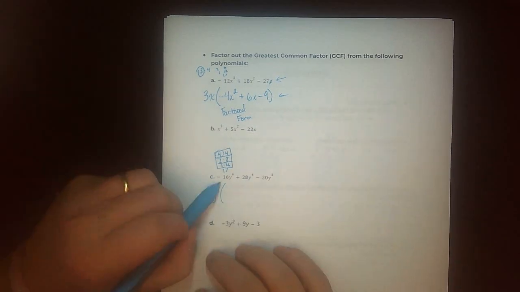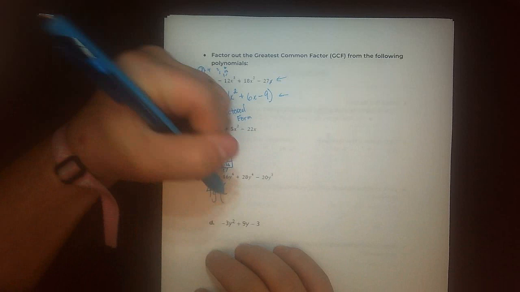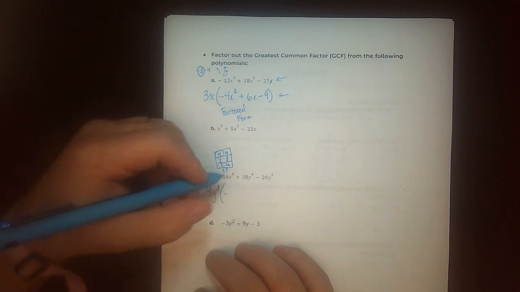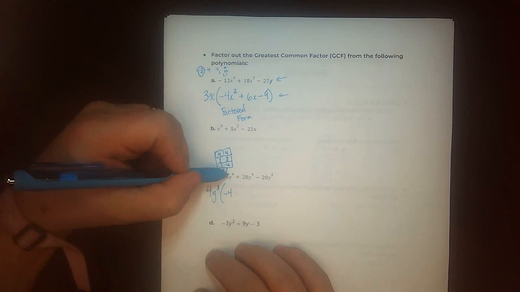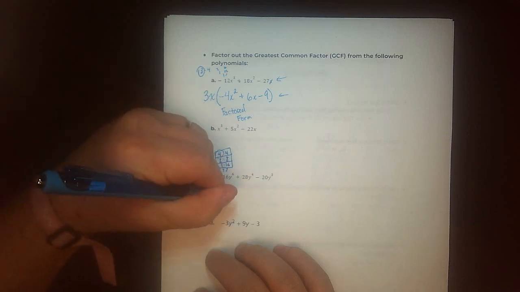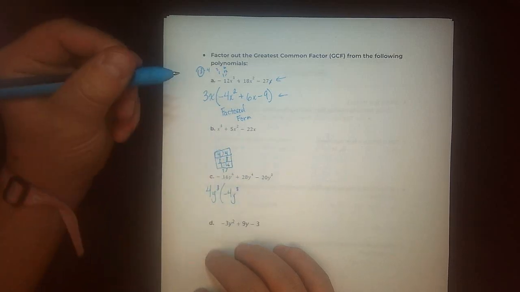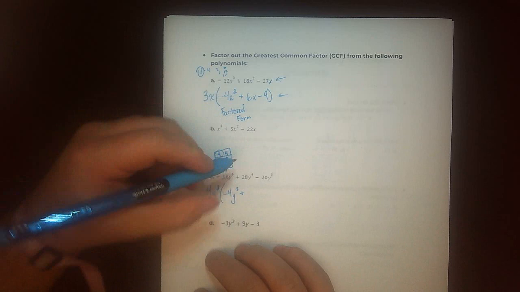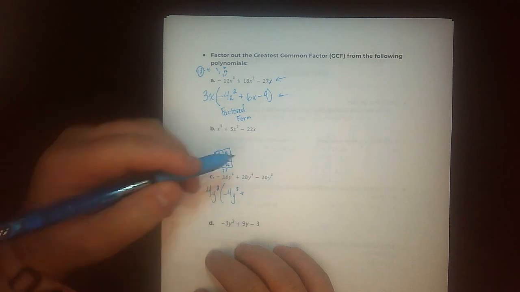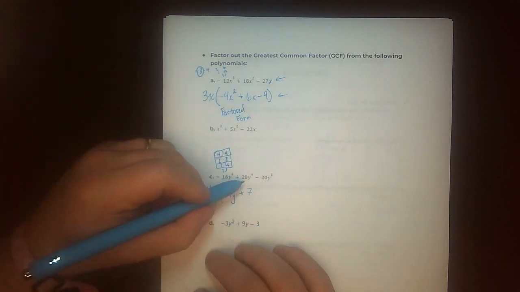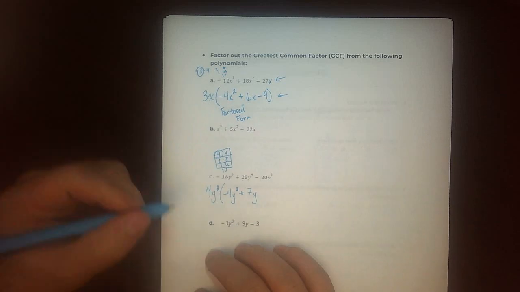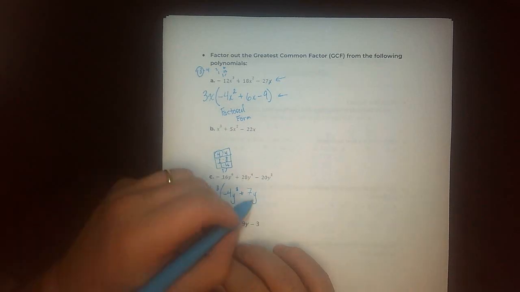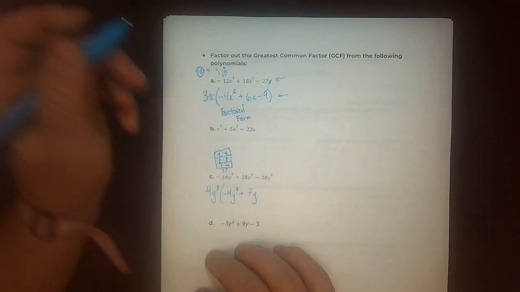Okay, so negative 16 divided by 4 is 4. Then y to the 6th power divided by y to the 3rd power. Well, remember, subtract your exponents since we're dividing. That's going to be y to the 3rd power. Okay, plus 28 divided by 4. You get 7. Then y to the 4th power divided by y to the 3rd. Well, we get y to the 1st power because 4 minus 3 is 1. You can simply just leave it y because there's an assumed 1 right there.